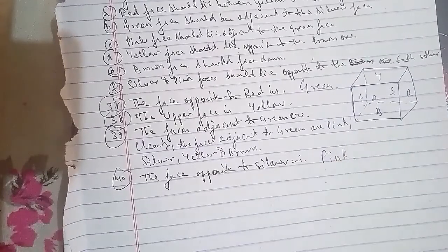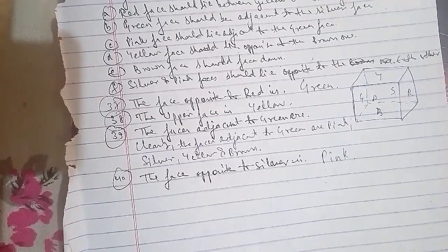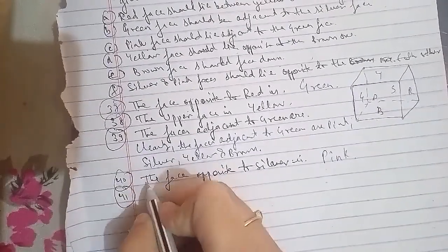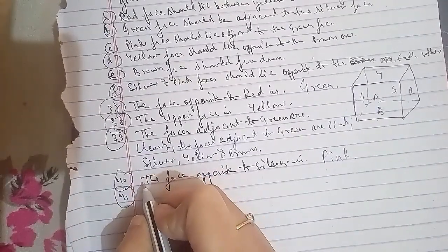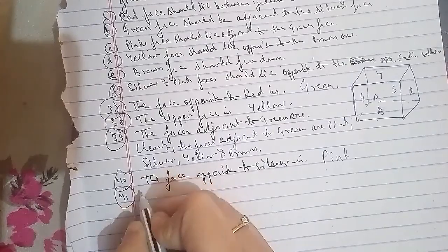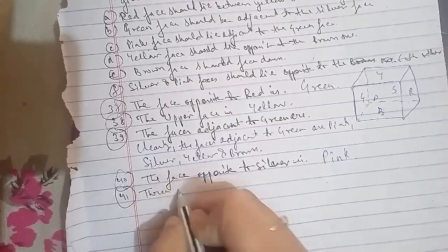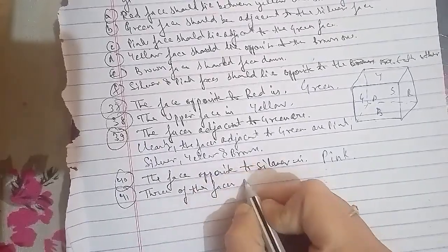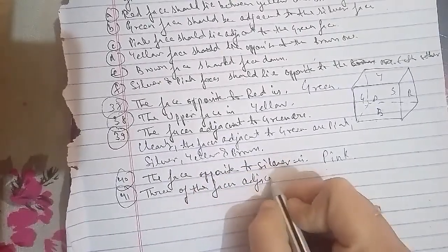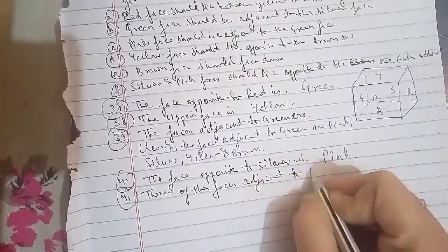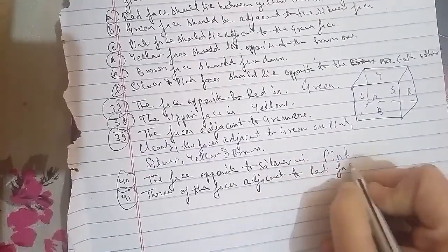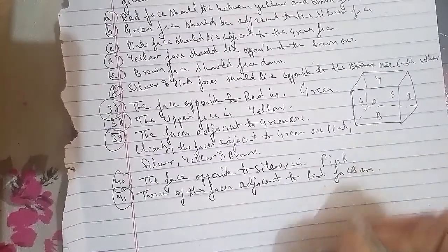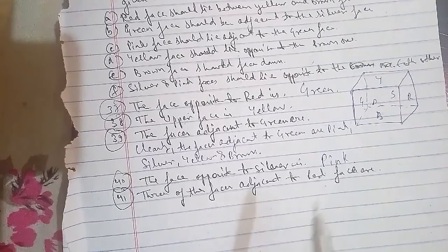Now we'll go ahead with another question, the 41st question of the session. The question is, three of the faces adjacent to the red face are. The options we have are silver, green, brown; silver, brown, pink; silver, pink, green; yellow, pink, green.